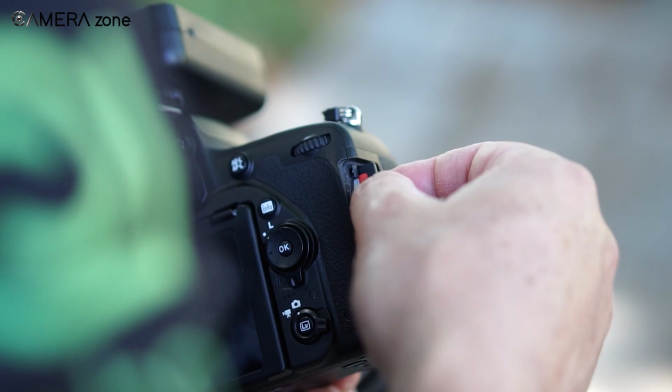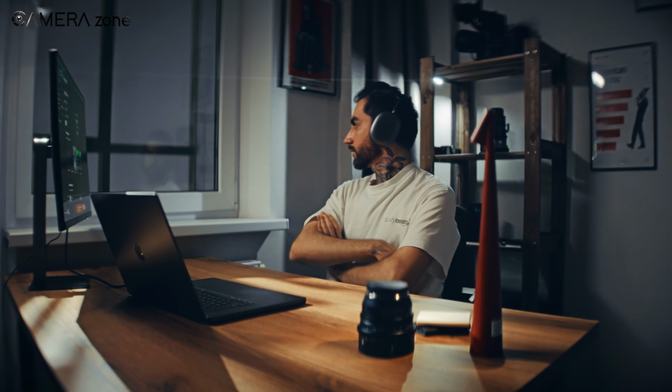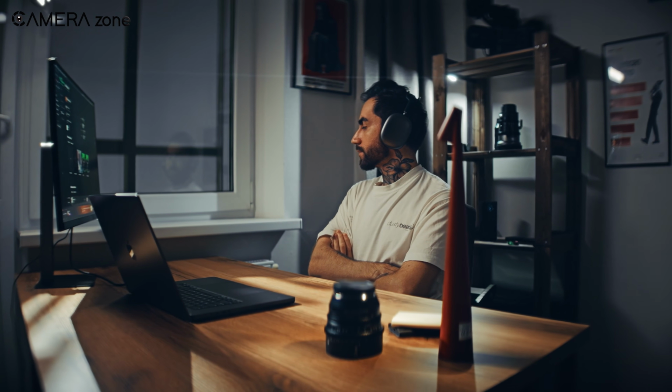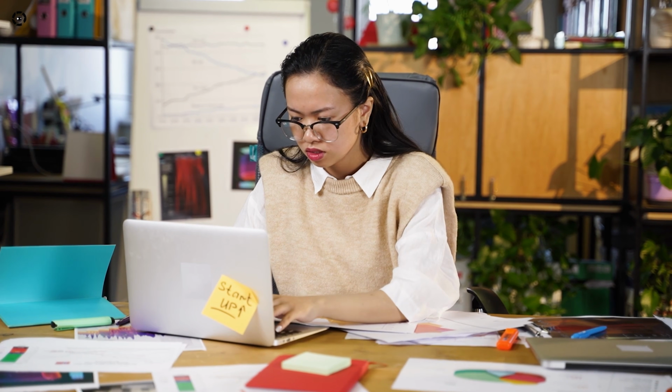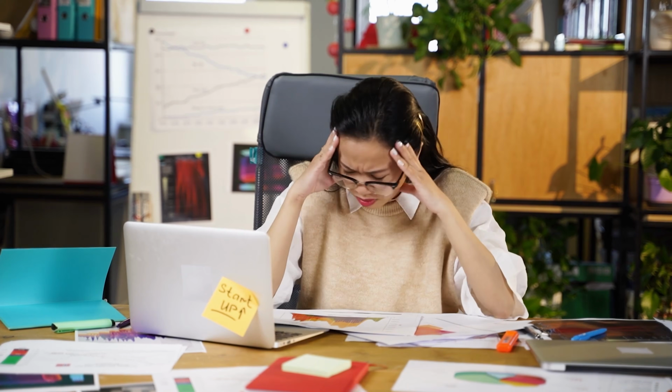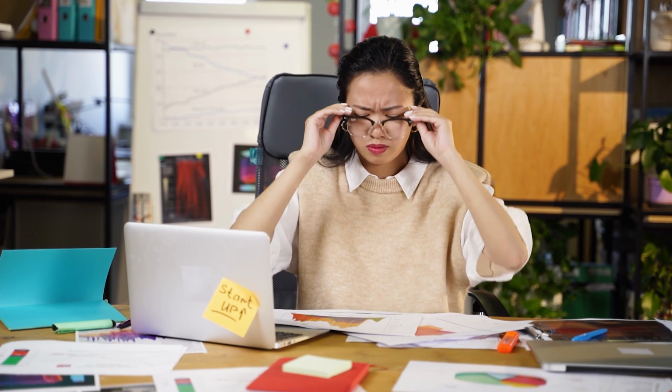Losing an entire SD card full of photos or accidentally deleting a precious collection of family memories can be scarier than you ever thought. One second, everything is there, and the next, you're staring at an empty folder wondering if those moments are gone forever.